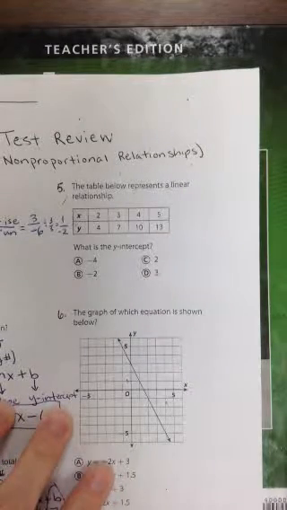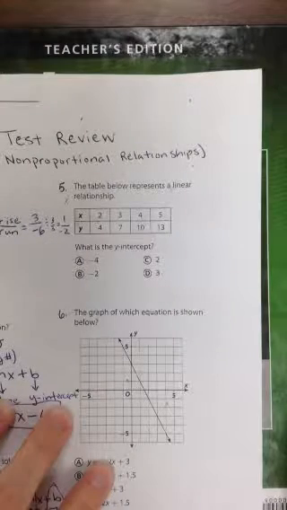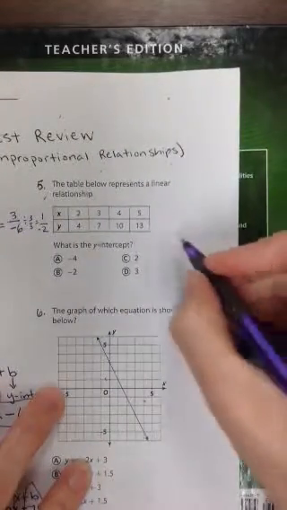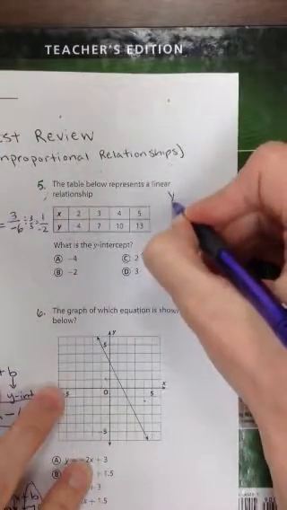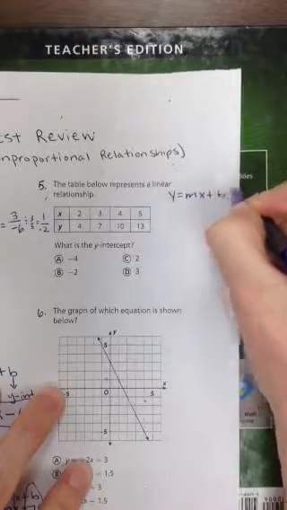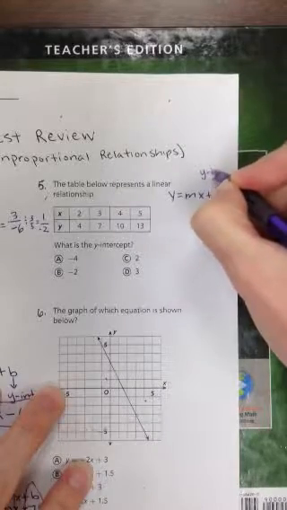Hi, we're back with our Unit 4 test review, beginning with problem number 5. The table below represents a linear relationship. What is the y-intercept? Since this is asking for the y-intercept, I know that this is going to follow the equation y equals mx plus b, because this b represents my y-intercept.